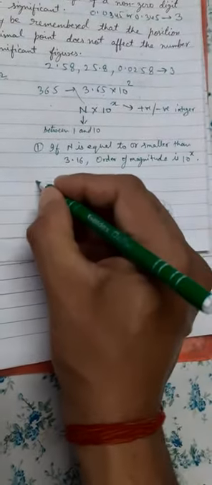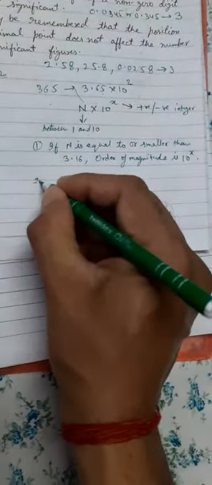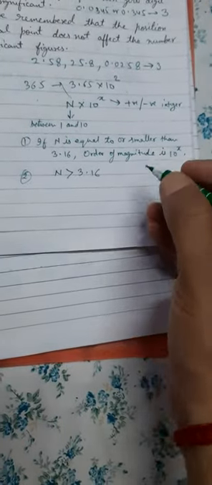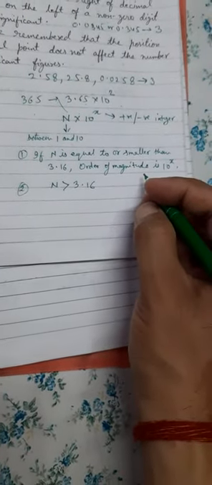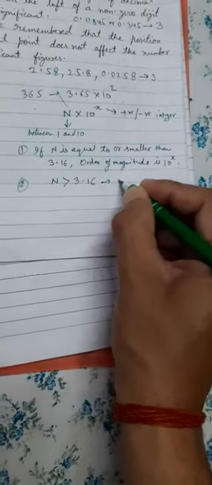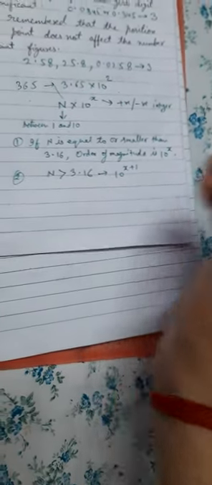Clear? But if n is greater than 3.16, then the order of magnitude is 10 to the power x plus 1.